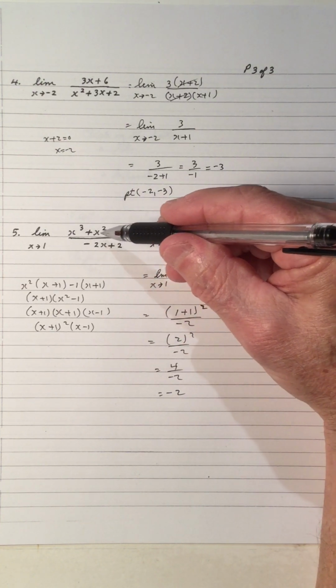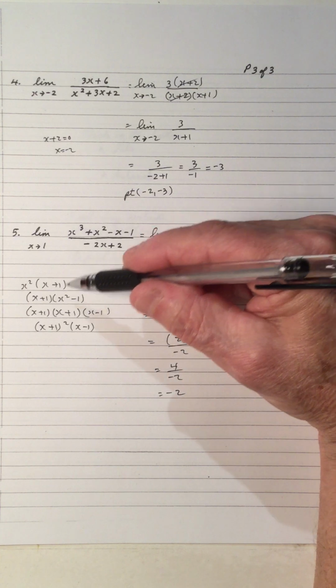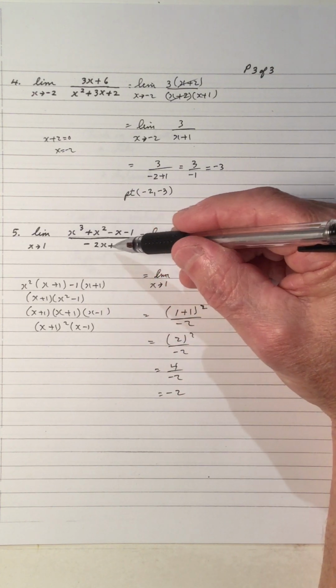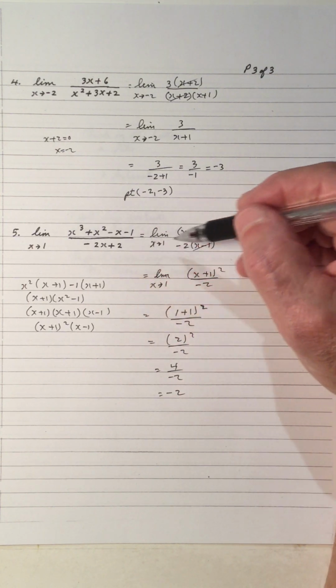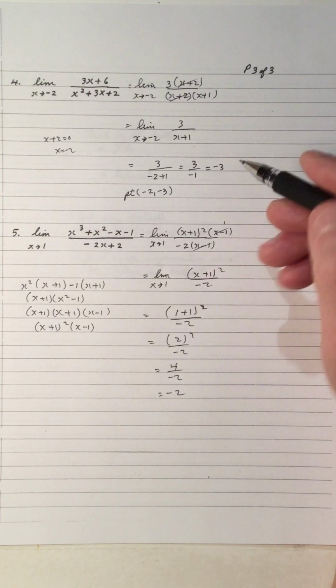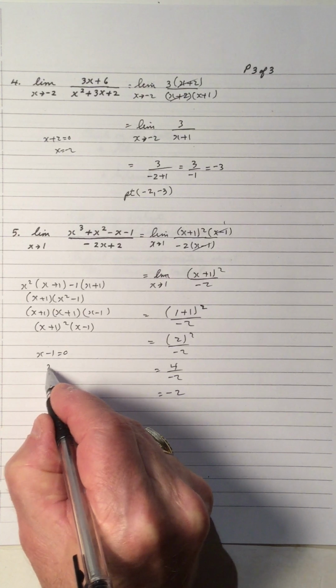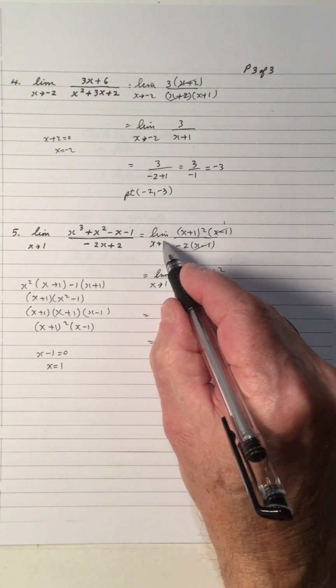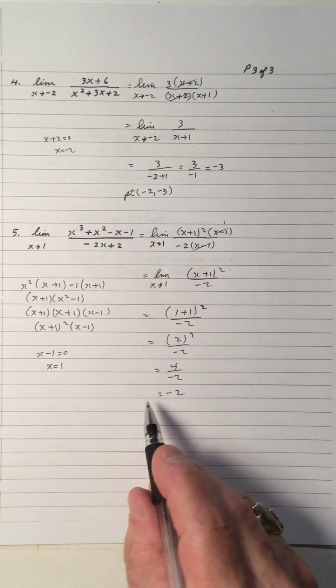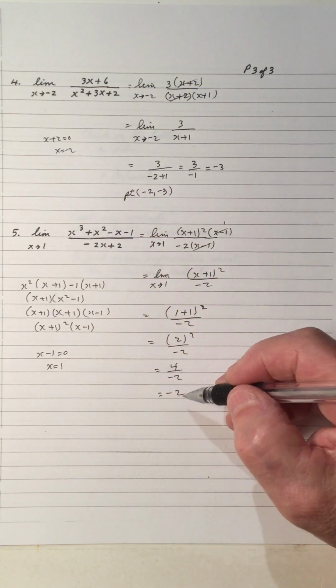Again, I did a little bit different factoring here in this cubic by grouping. And this is a binomial with a -2 common, so it canceled out. So we're looking at x minus 1 equals 0. So we're looking at, again, where x is 1. And so the limit here is -2.